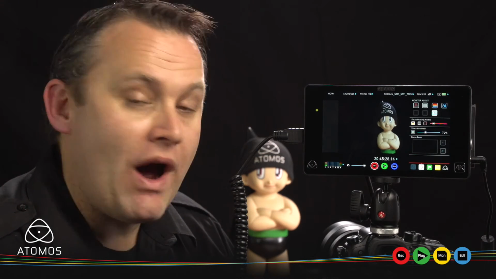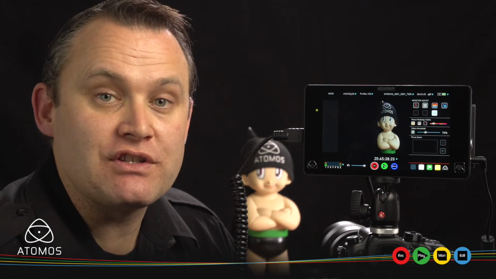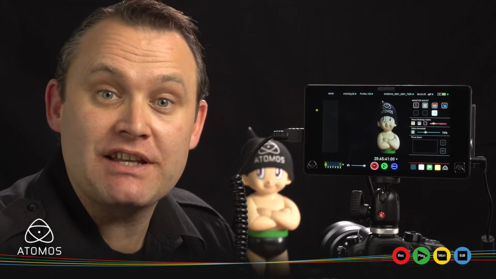And so why did Panasonic do this? Well, they did it so that you can get that cinema look and you can integrate with higher end cameras like ARRI footage, and it's going to look exactly the same. So very cool feature. That's now available as of today in AtomOS 6.4.